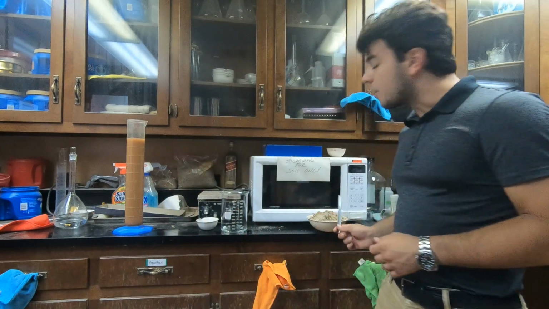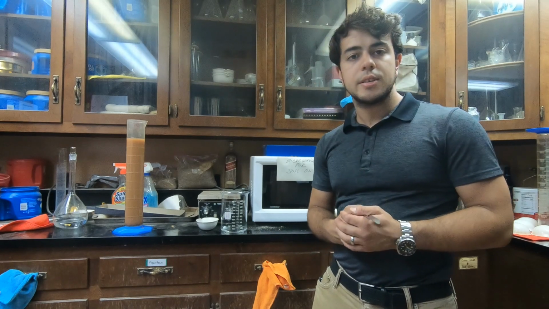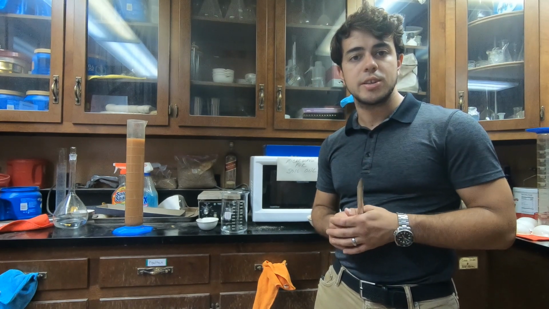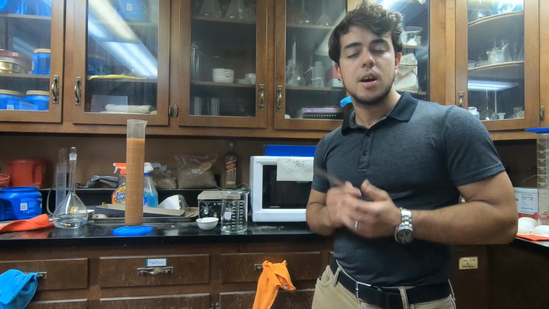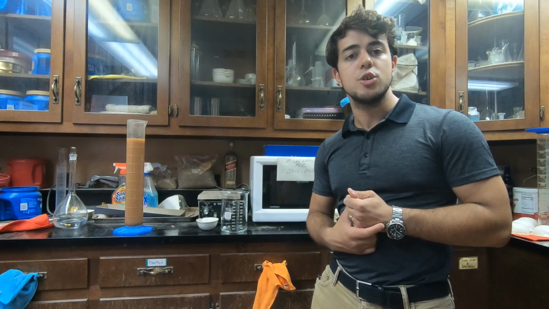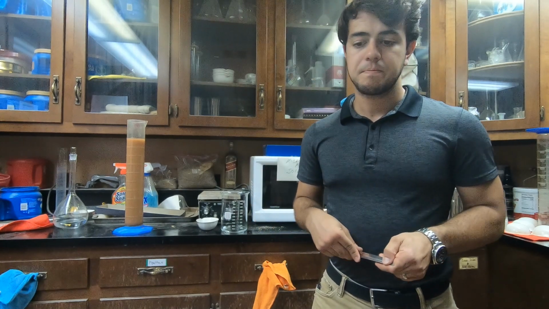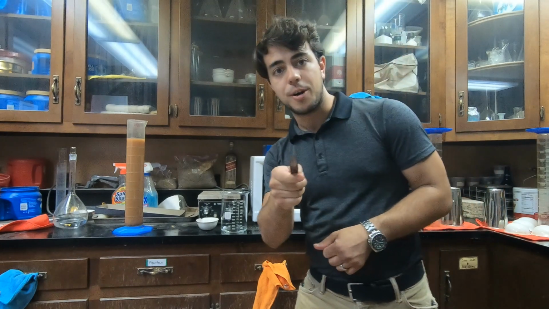So what I'm going to do is I'm going to let this oven dry overnight along with the rest of the sand sample that we collected for our sieve and tube permeameter test. I'm going to let it oven dry overnight, and then tomorrow we will run the tube permeameter test. That's the last piece that we have to do since we already finished the sieve test. So see you tomorrow.